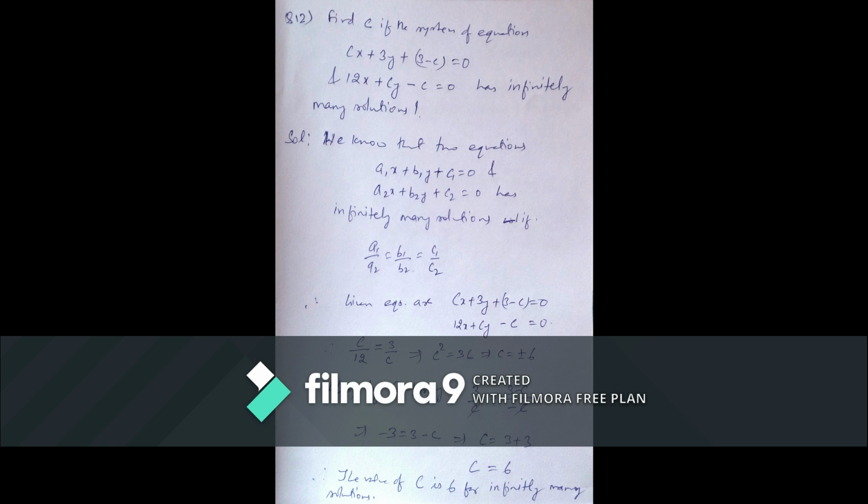There we were having systems of equations, where we discussed the various criteria by which we can find out whether the lines are coincident, whether the lines are parallel, whether there is a distinct solution, or only one solution, or infinitely many solutions. So there are various criteria.